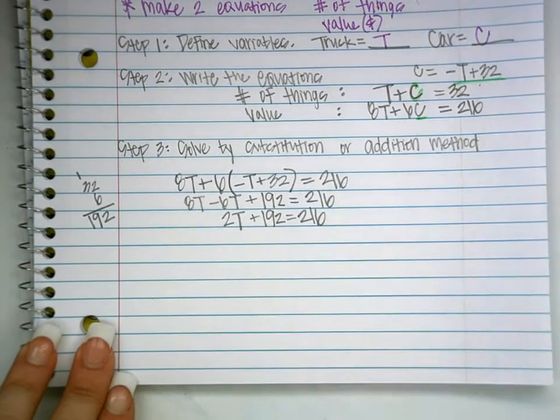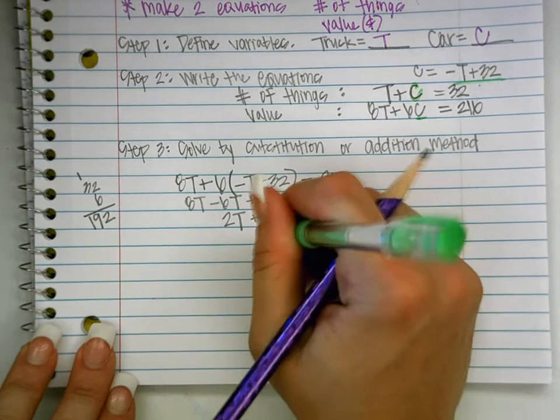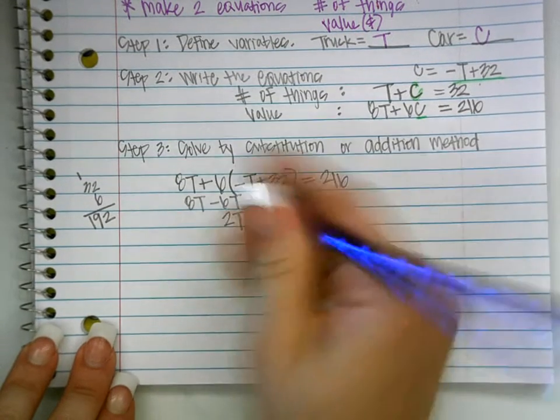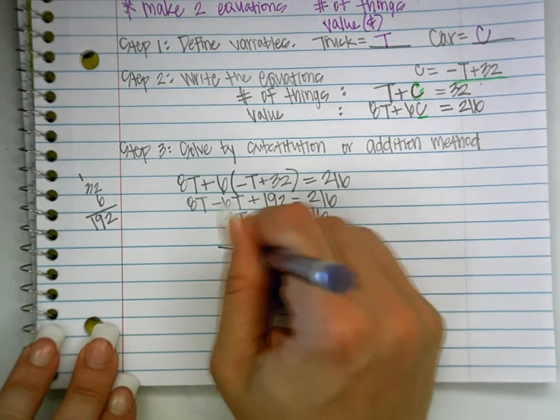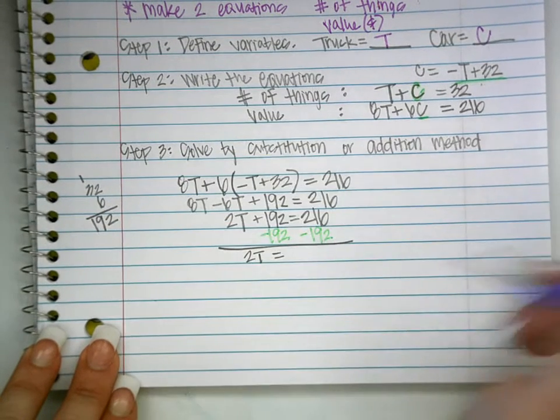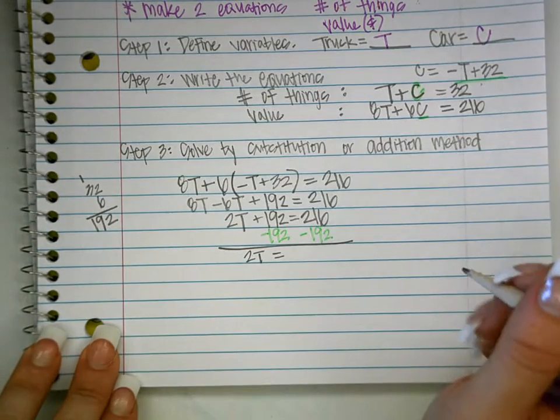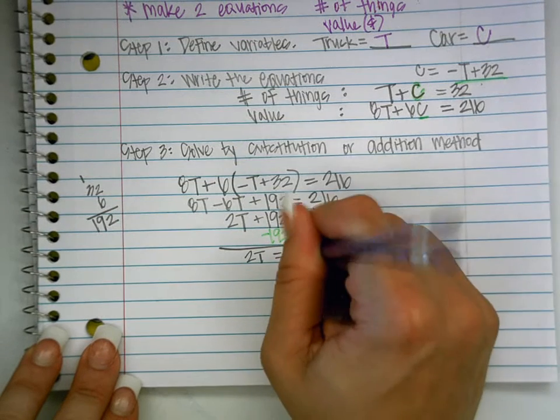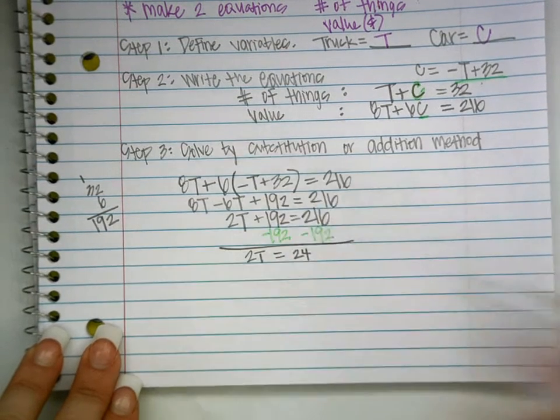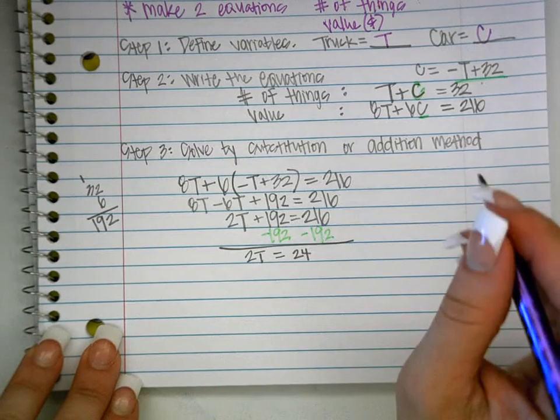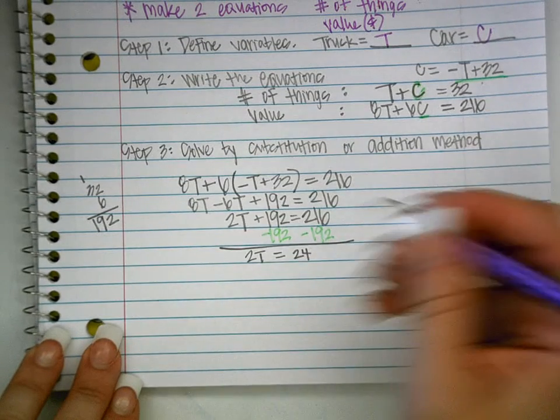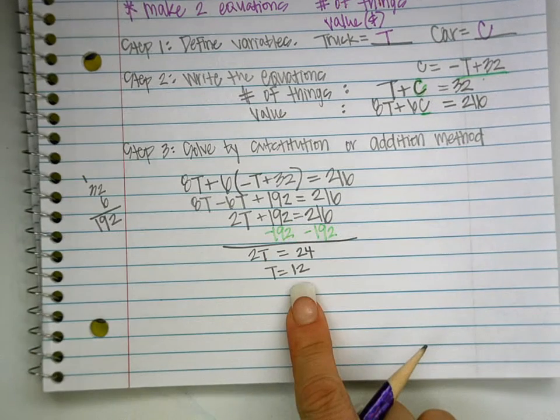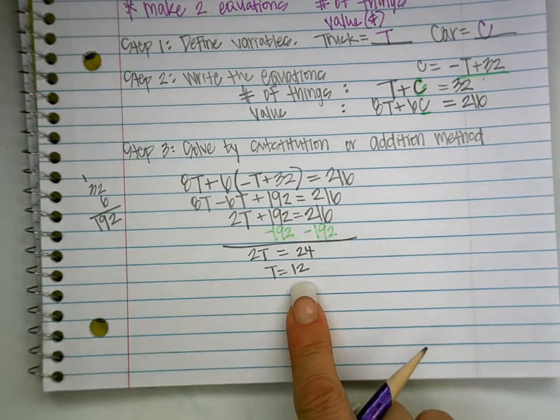To get this by itself, you need to subtract 192. I would not suggest doing this in your head because honestly, there's just too many little errors that can be made, so show your work, please. 216 minus 192 gives you what? 6 minus 2 is 4. 21 minus 19 is 2. 24. Okay, then to get t by itself, divide both sides by 2, so t equals 12. Now, what does that tell me? There's 12 trucks. They washed 12 trucks.